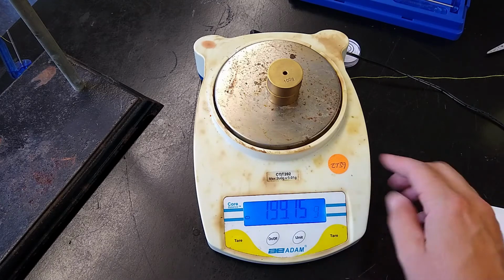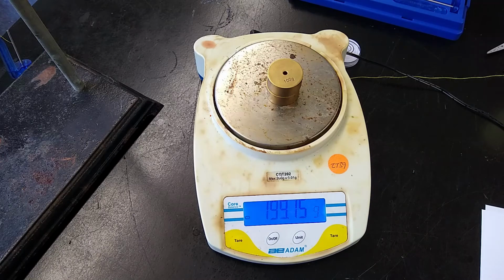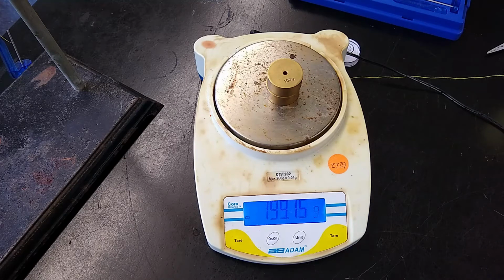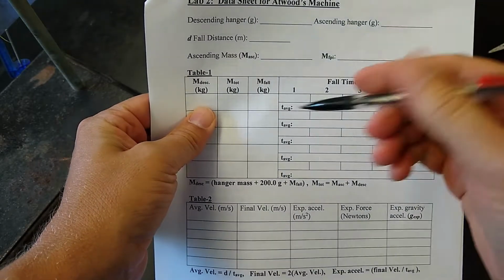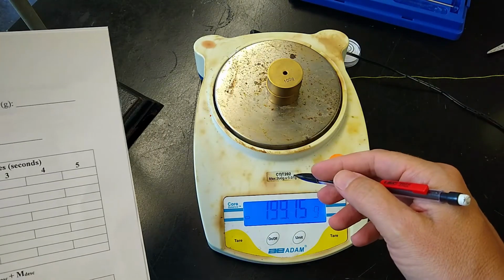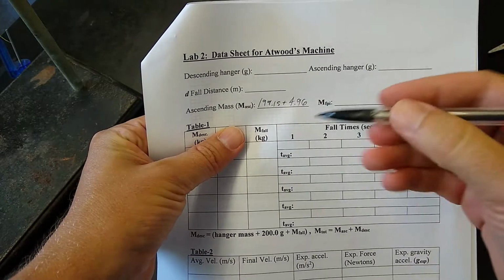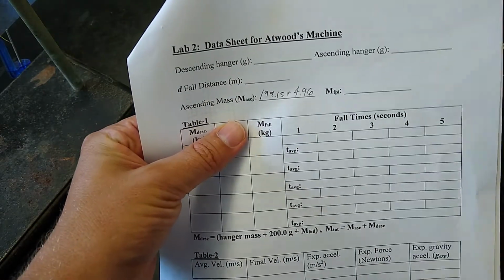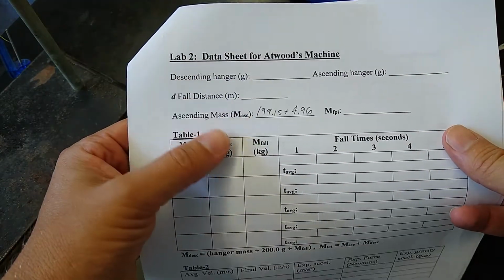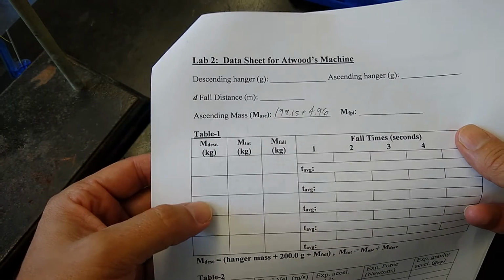Now this scale only goes up to a maximum of 200 grams, so I've got 199.15. I record that in the data table, the last sheet on the lab sheets. So M ascend is going to be 200, or actually 199.15, plus the mass of the ascending hanger, which is the 4.96 that we just now measured as well. I just wrote down these two, add them up to get the total ascending mass. And that's going to stay constant throughout the experiment, so we're just going to be altering the descending mass.